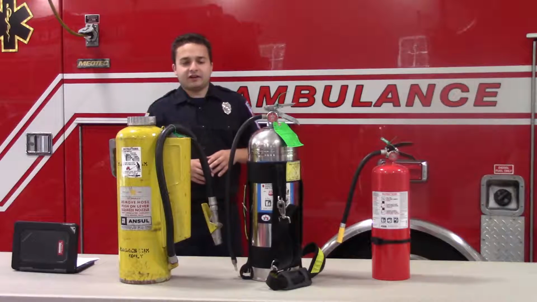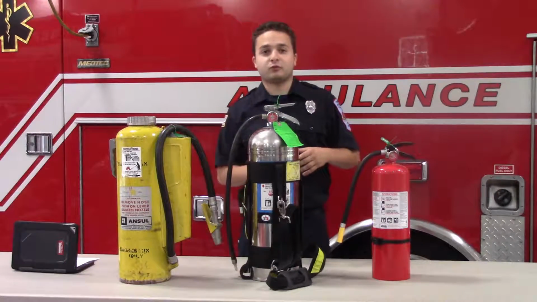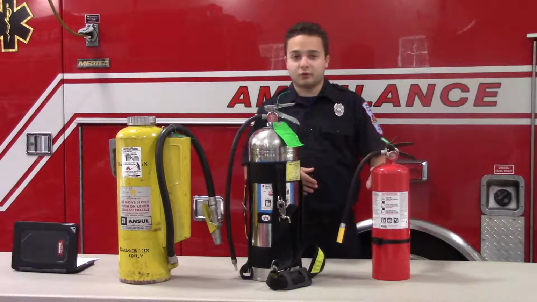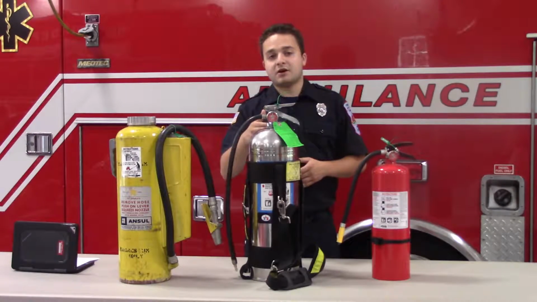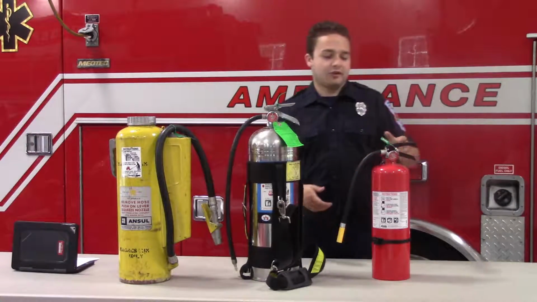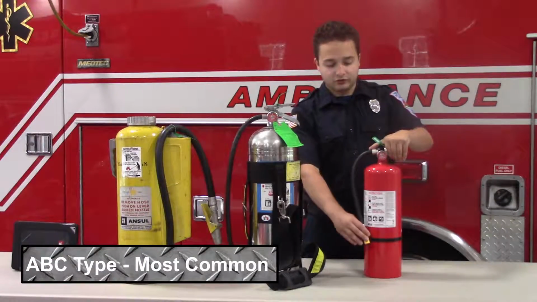So when we go to select the proper extinguisher for the fire we're going to be attacking, we have gone through and assessed what type of fire it is. Is it ordinary combustibles, flammable liquids, energized electrical, a metal, or cooking? Most commonly, and where we're going to be doing demonstrations, is going to be your ABC extinguishers.